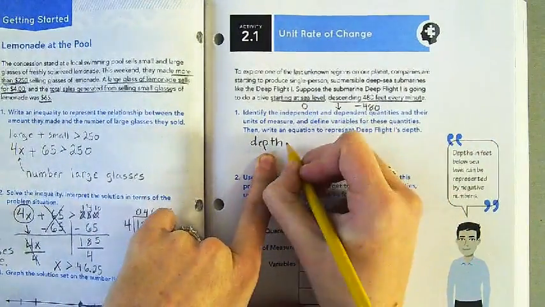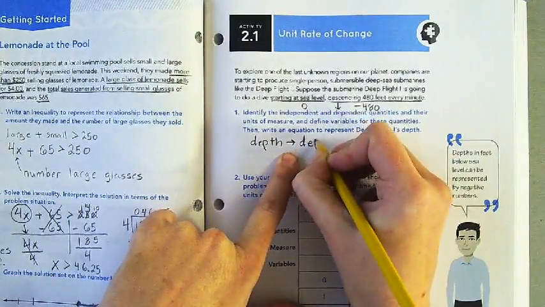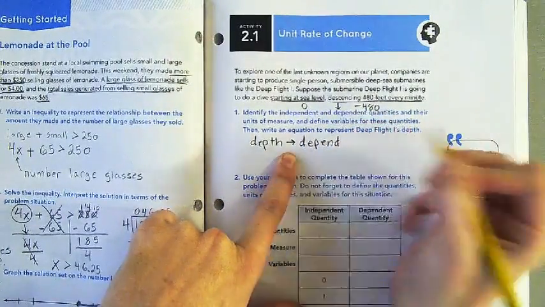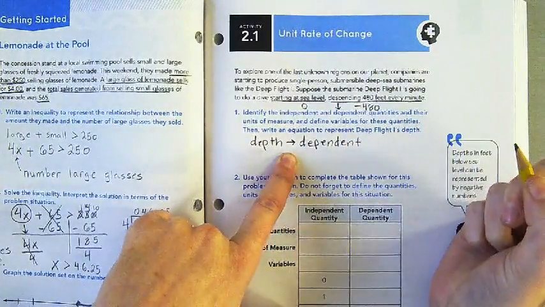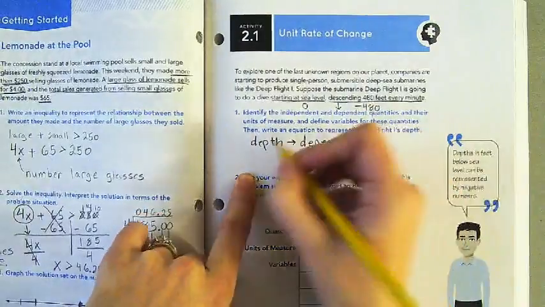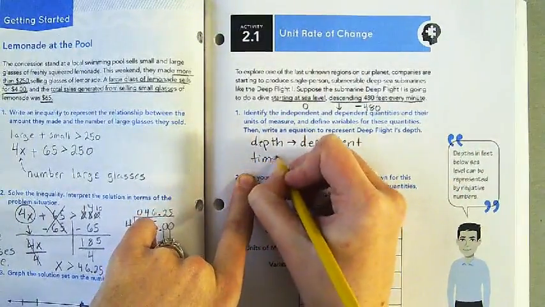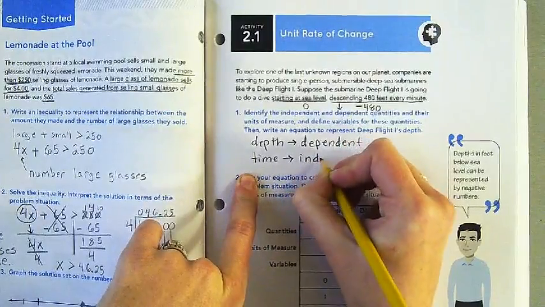The depth is going to depend on how long they are descending, which means their time is the independent.